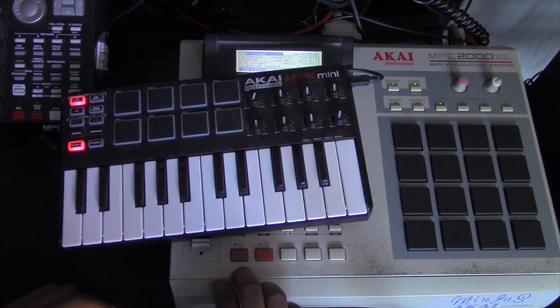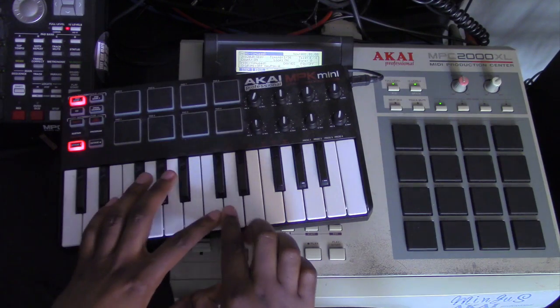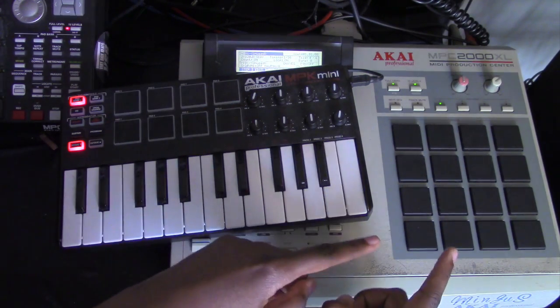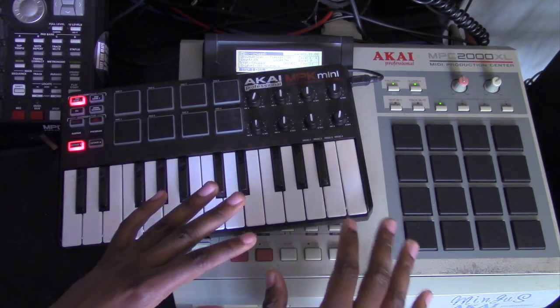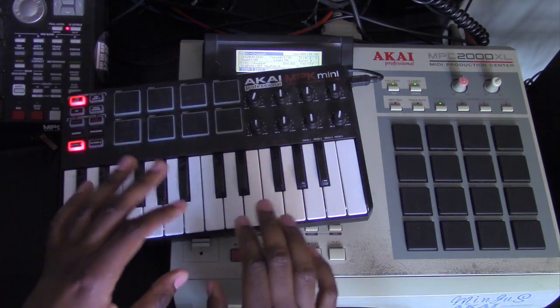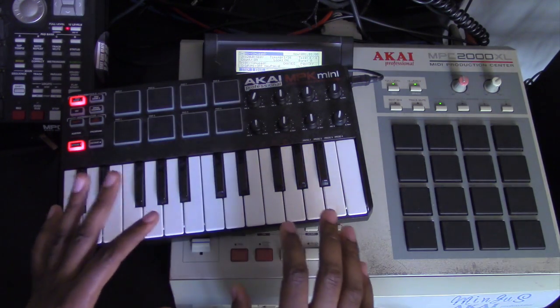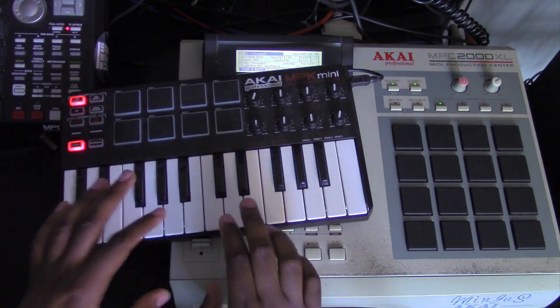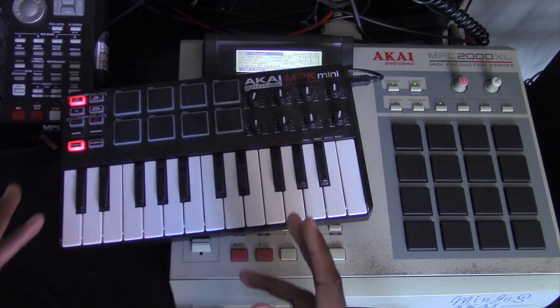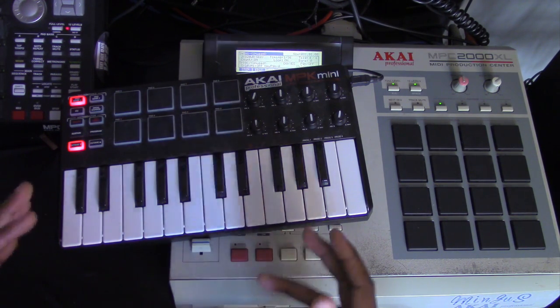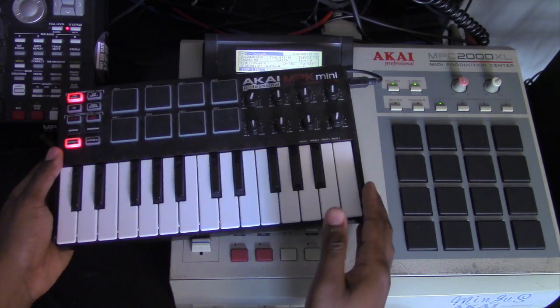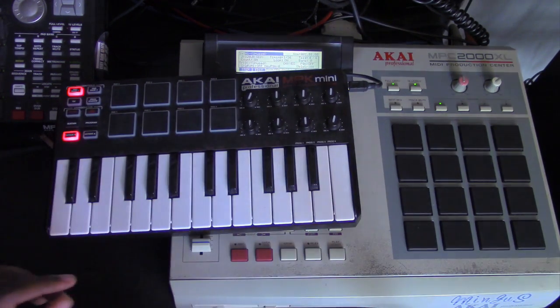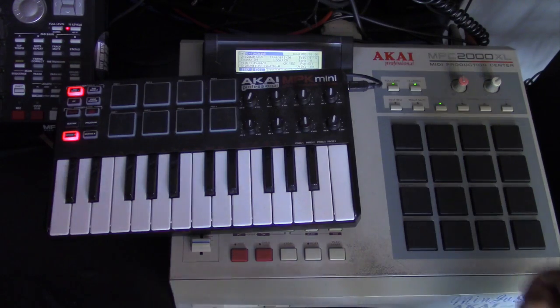All right. So if we apply that to the MPC or whatever you have with 16 pads, and you move in 5 note intervals, you can come up with all kinds of craziness, right? And it doesn't have to be a bass line. It could be chords. Do you feel what I'm saying? So let me show you what I'm talking about.